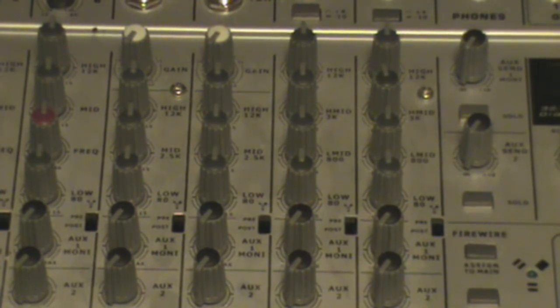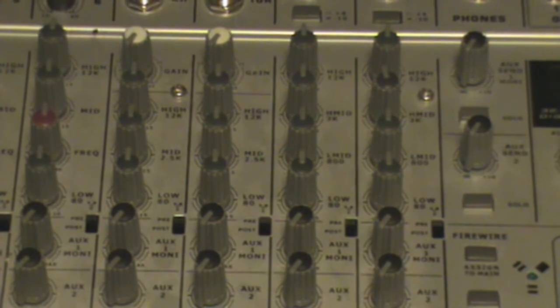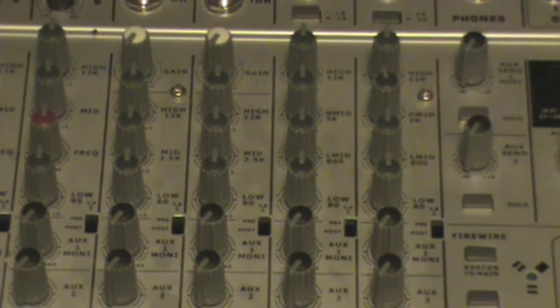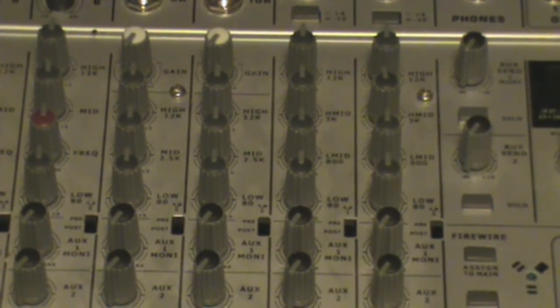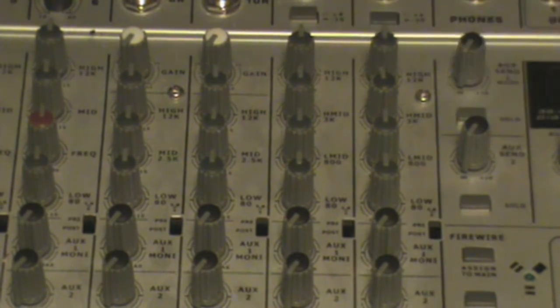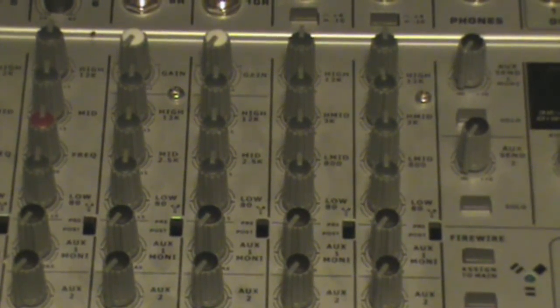Now, this was my studio board before I advanced over to a Tascam interface. And I bought this board because, number one, it supplied FireWire. So with the FireWire system, I could actually get each channel to export to the computer system into my digital workstation.